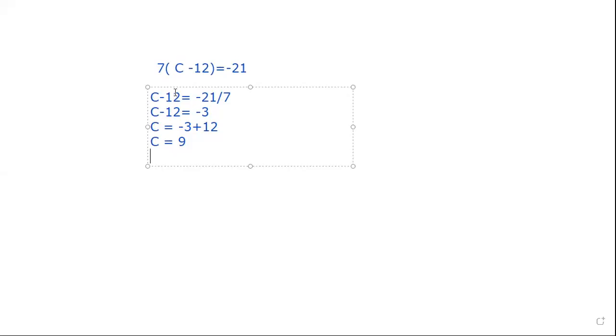Okay, Tala, you wrote to me that c equal 15. So c is not equal 15, c equal 9. And if you want to check your answer, we can make a check. Then the check will be 7 times 9 minus 12 on the left side, and on the right side we have negative 21. Then 9 minus 12 first, the parentheses first, then it will be negative 3 times 7 equal negative 21 for the left side and the right side.